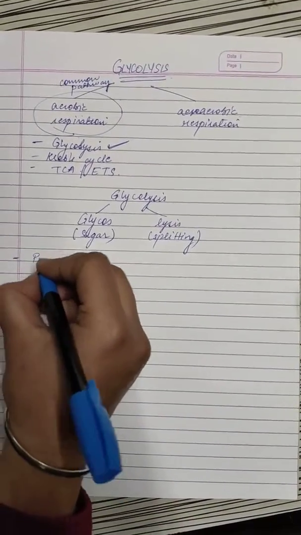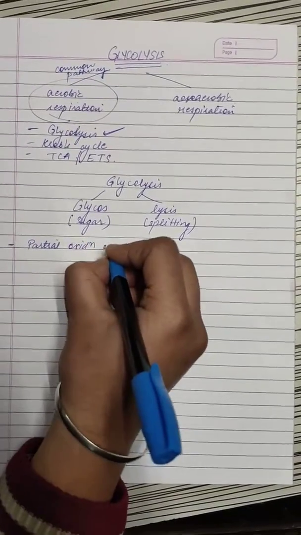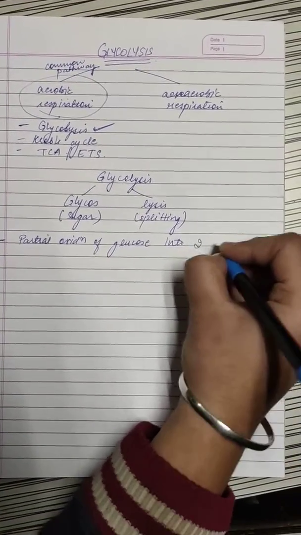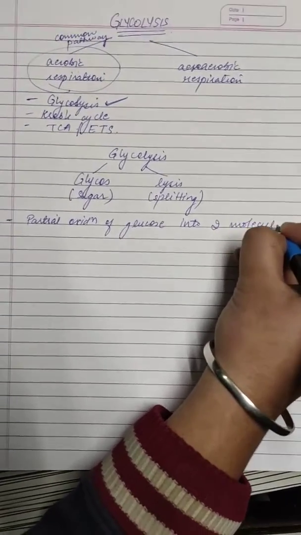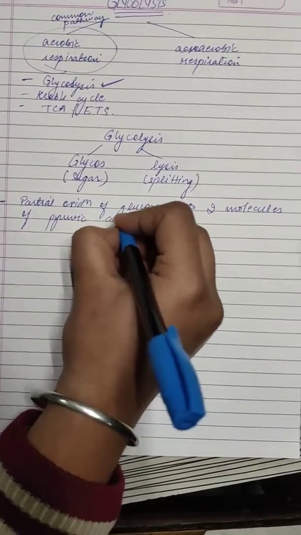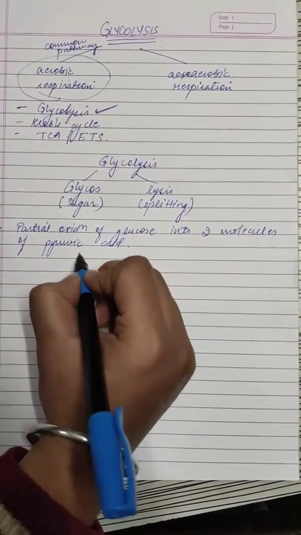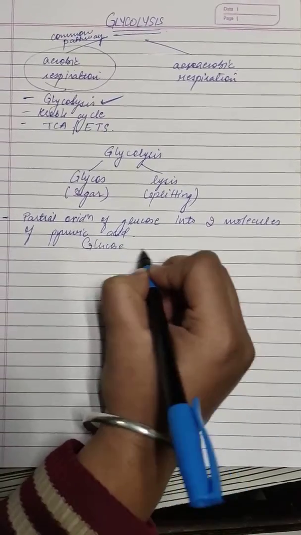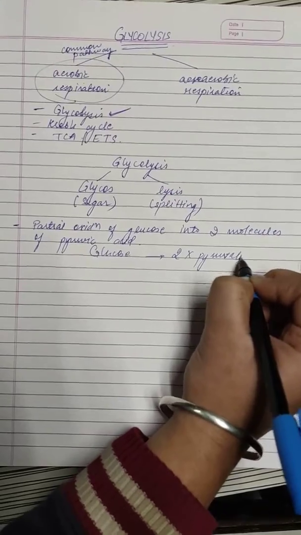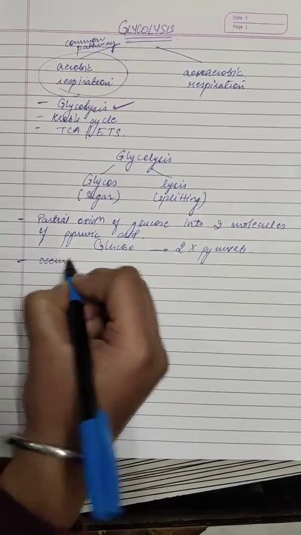Glycolysis is the partial oxidation of glucose into two molecules of pyruvic acid. That means the glucose is converted into two molecules of pyruvate. This occurs in the cytoplasm.